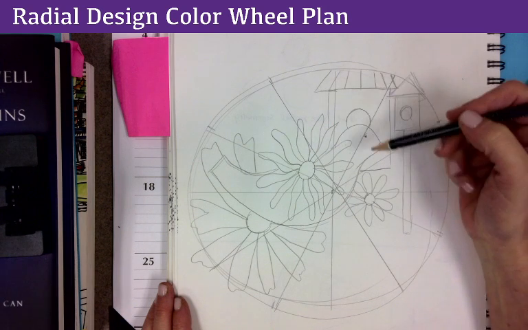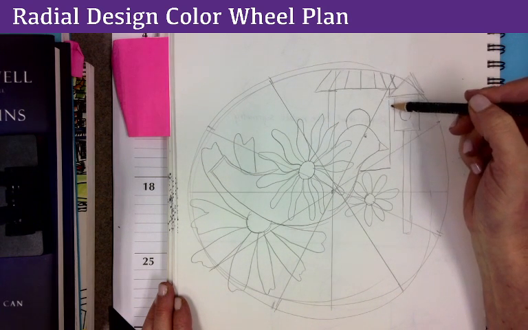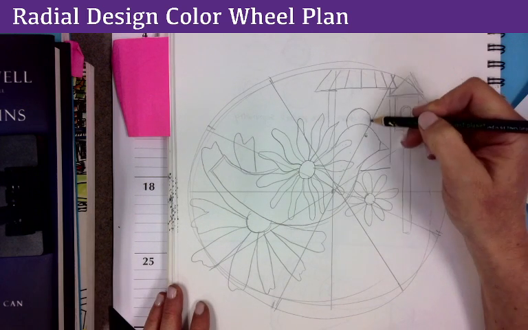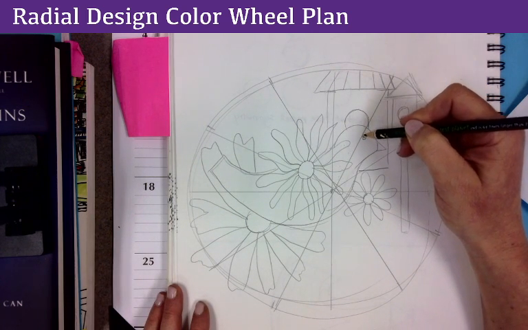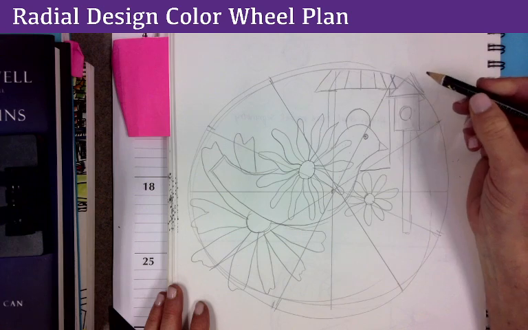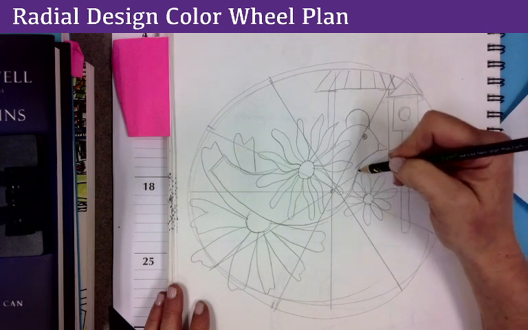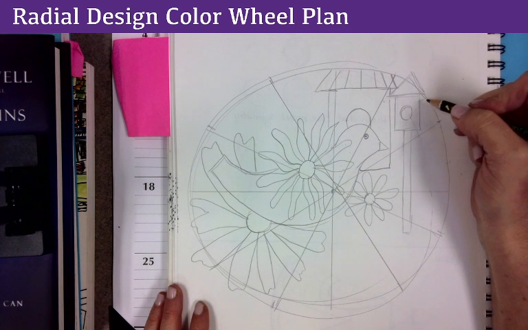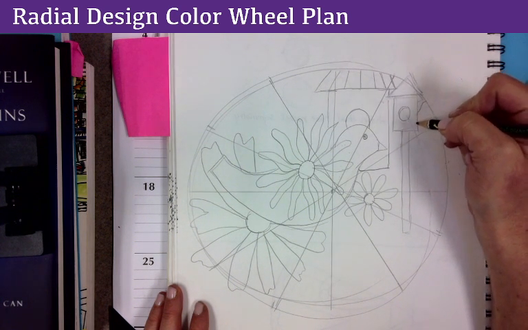Now I'm going to look over here. 1, 2, 3, 4, 5, 6, 7, 8. All right. Maybe the eye is going to be 9, 10. Again, I'm just going to repeat something. Maybe it's a petal.